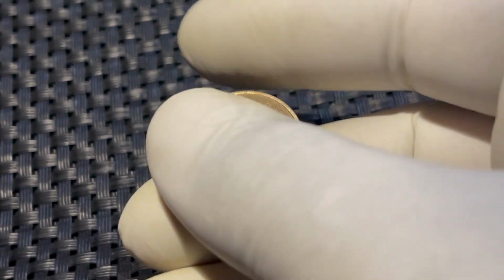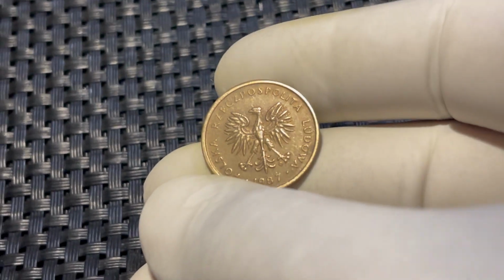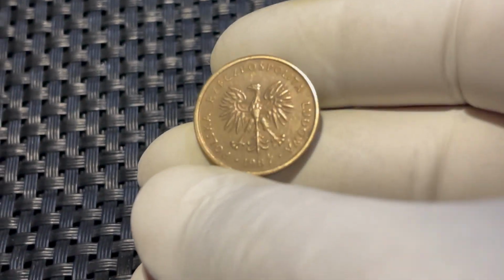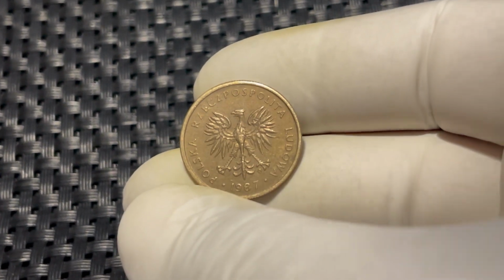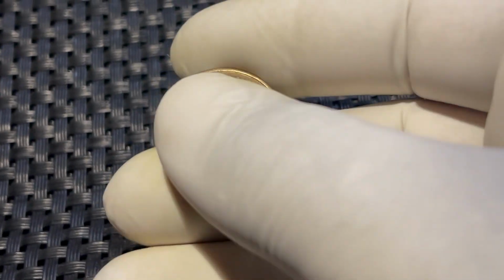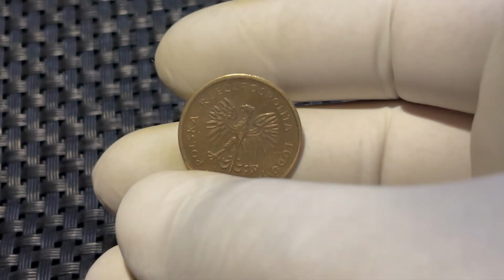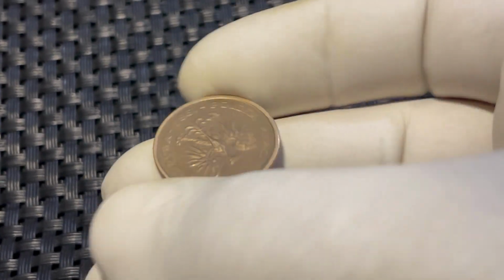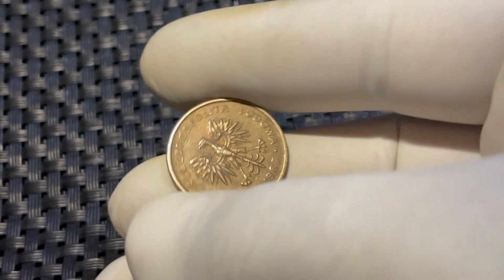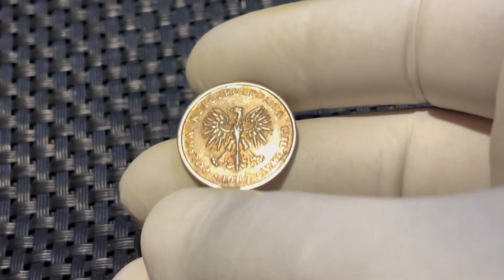Authenticity is key to establishing value in this case. Moving into the realm of valuation, it's important to understand how the 1987 2 zloty fits within today's coin market. Generally, the coin is not considered rare in its standard form. Over 44 million pieces were minted, ensuring that circulated specimens remain relatively common in Poland and around the world.